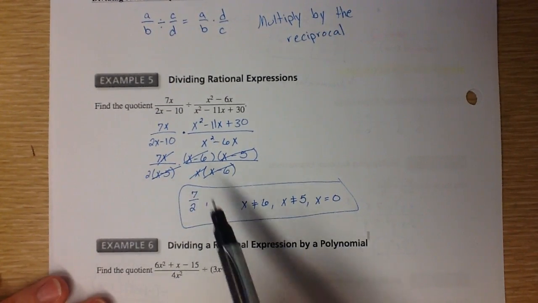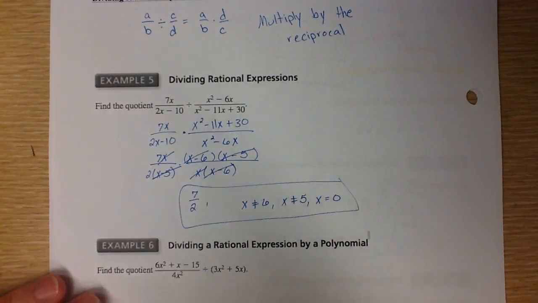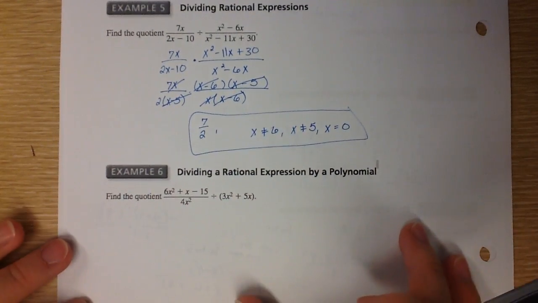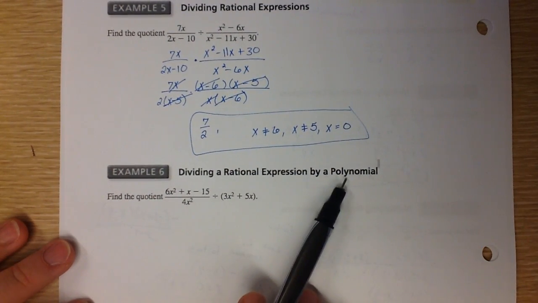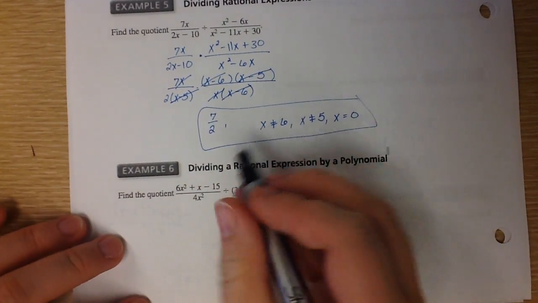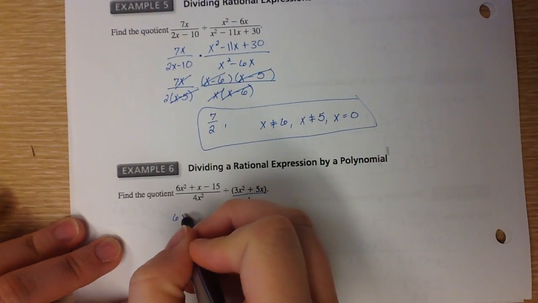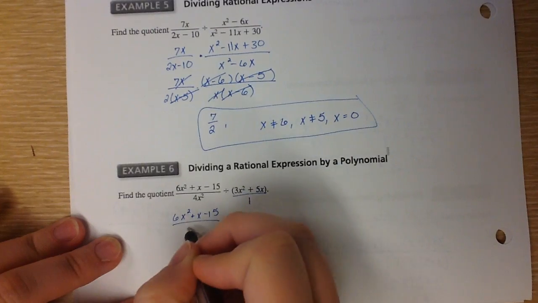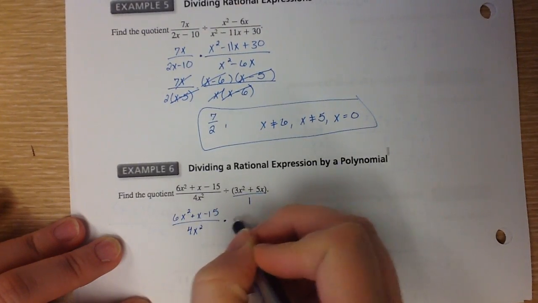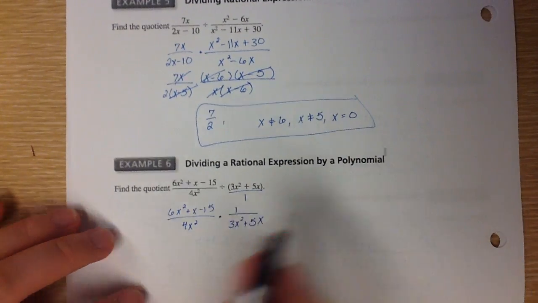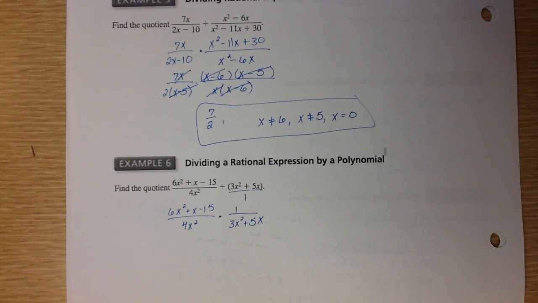Okay. That's interesting. It just equaled a whole number. So when I divide these, I actually just get a number. All right, let's do another one. We're dividing a rational expression by a polynomial. We do it just like our multiply one. We put it over 1. But before we go to factoring, we need to switch this to a multiply problem. So we'll have 6x squared plus x minus 15 all over 4x squared times 1 all over 3x squared plus 5x. Okay. Now we factor.